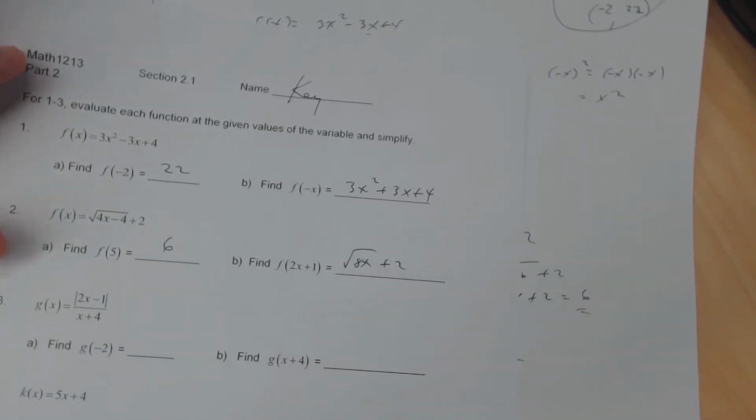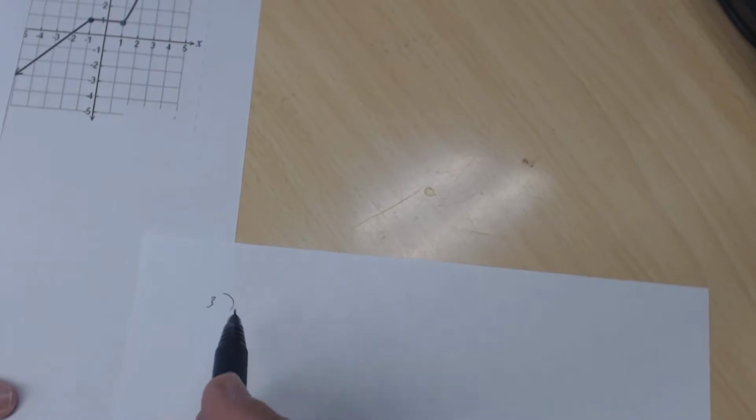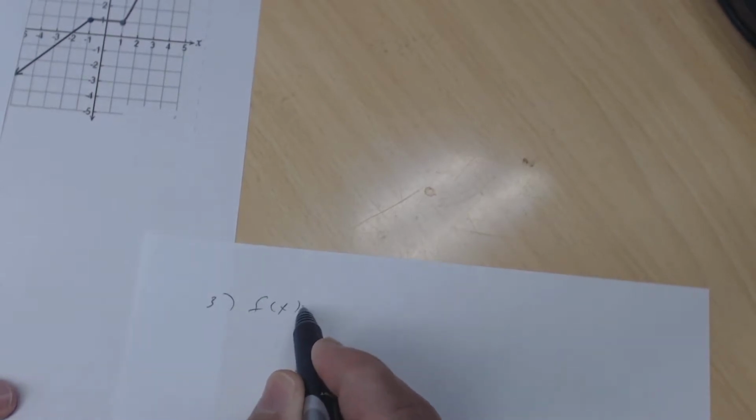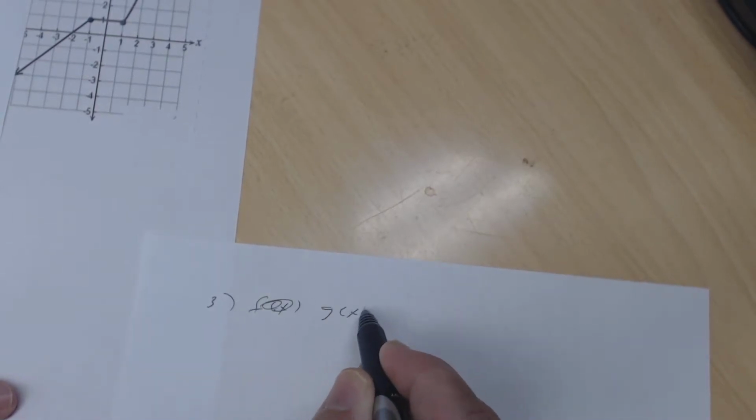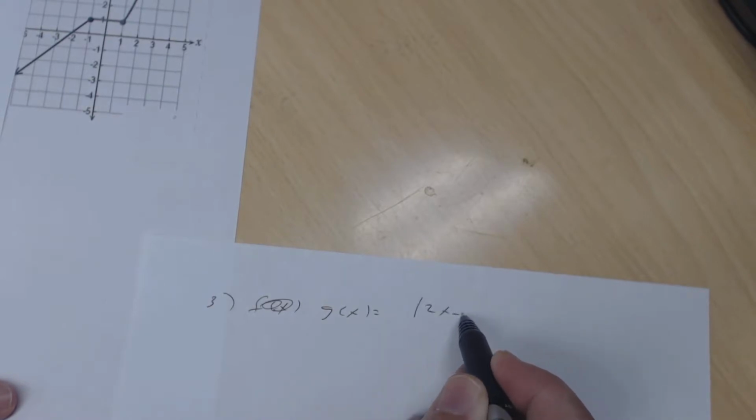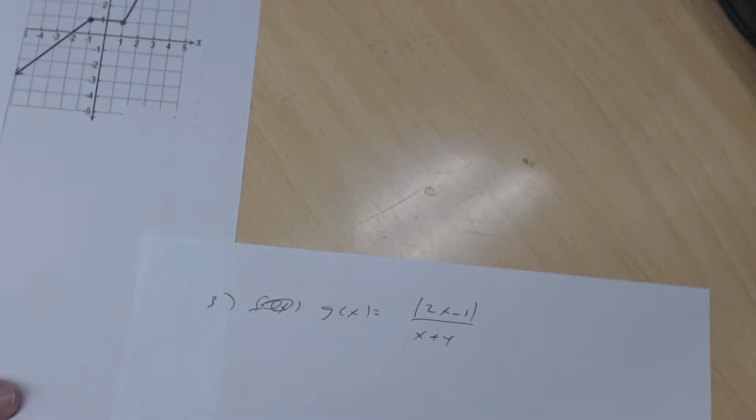Okay? All right. Number 3. Okay, so number 3, you have this function. You have g of x equals the absolute value of 2x minus 1 divided by x plus 4. All right, so you want to find g of negative 2.